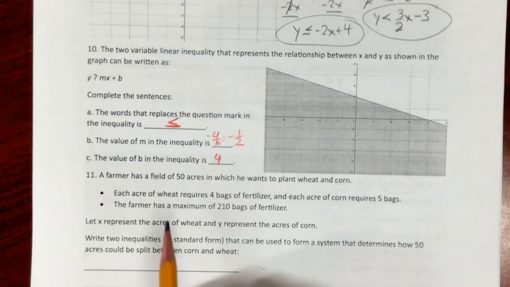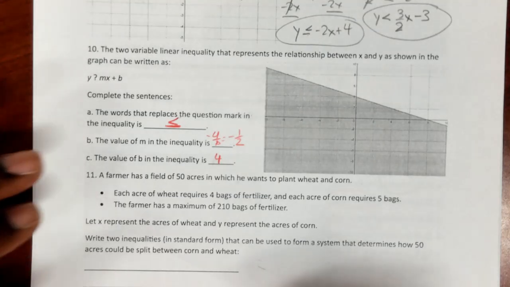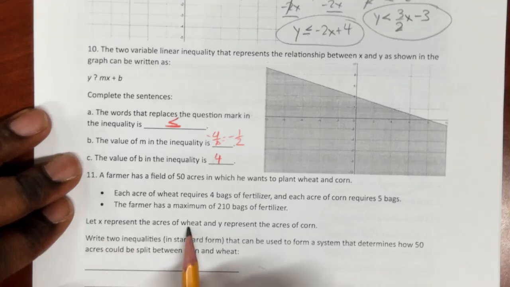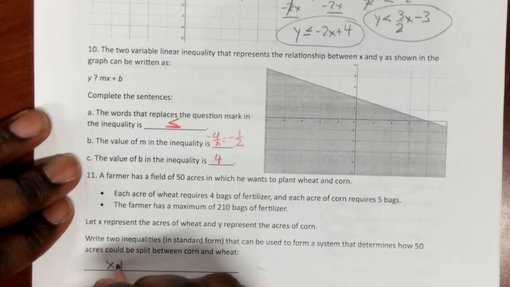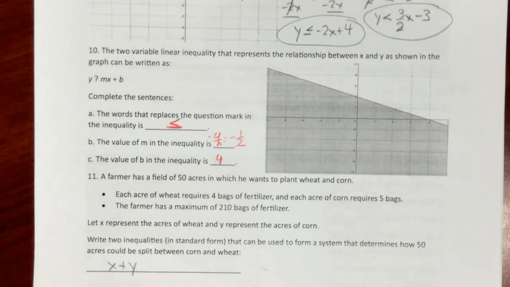So you got a farmer has 50 acres in which he wants to plant wheat and corn. Okay, so we know that that's going to be x and y. So x is the acres in wheat, y is the acres in corn. So x plus y.